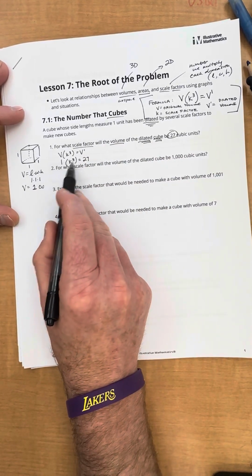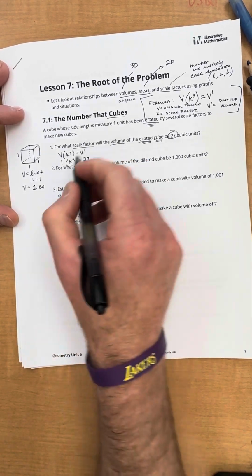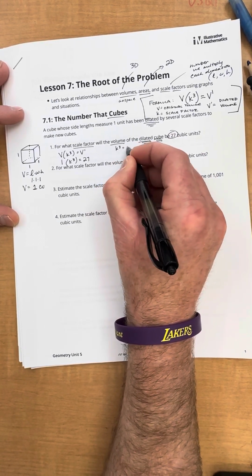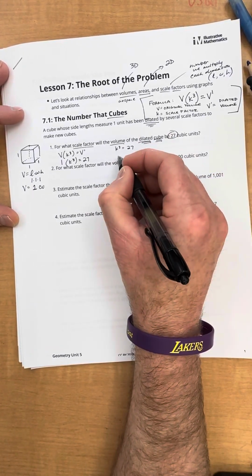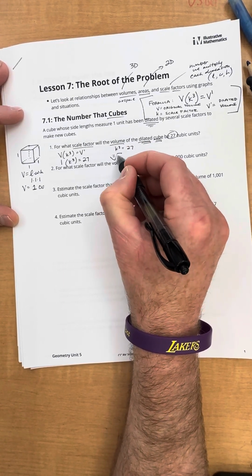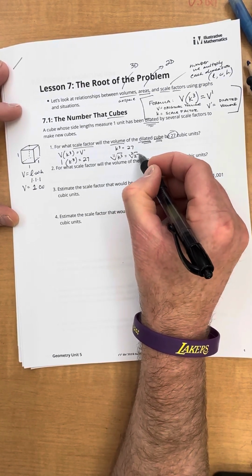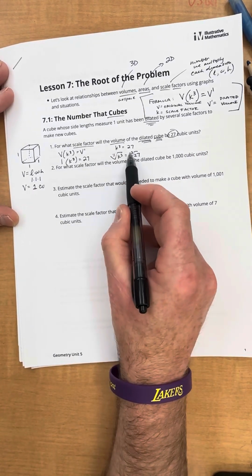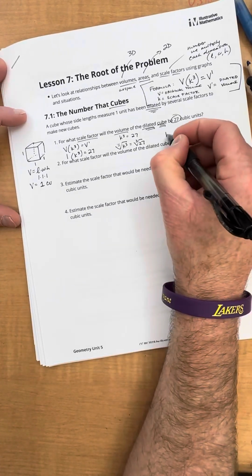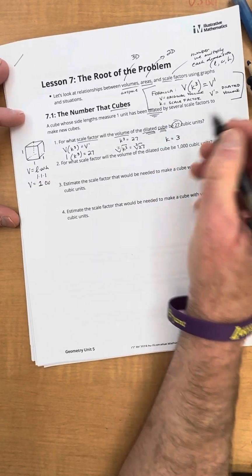So 1 times K cubed will equal 27. 1 times any number is that number, so then you can just say K cubed equals 27, and then you're going to do the cube root of K cubed will equal the cube root of 27. As long as you do it to both sides, you're good. The cube root of K cubed is just simply K, and the cube root of 27 is 3.